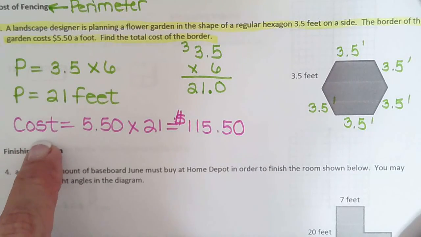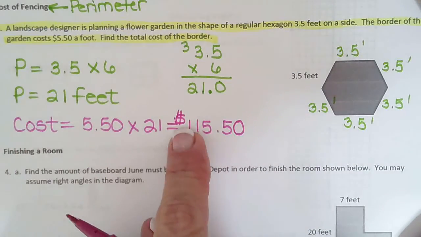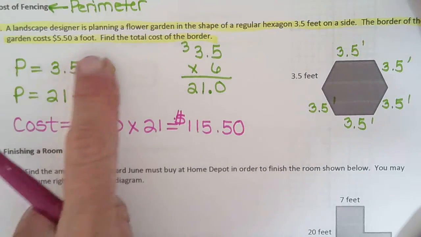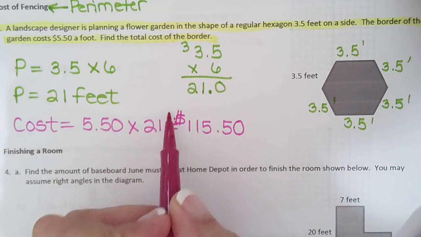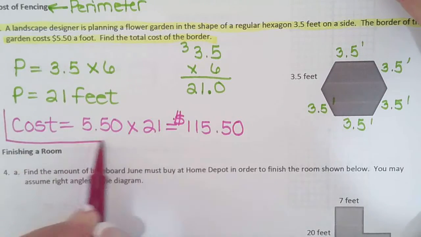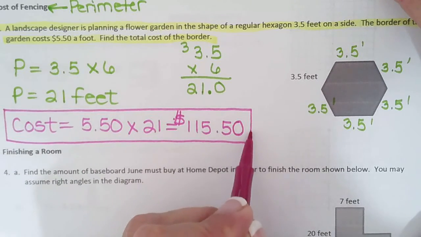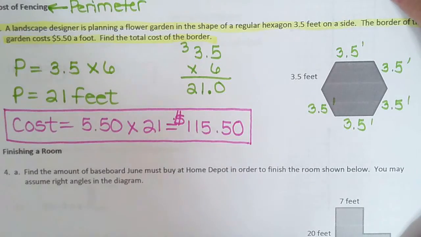That's why I always write it there to remind, oh, this is cost. I got to put a dollar sign and oh, I need 2 decimal places. And that's what they ask for. Find the total cost. So after you find the perimeter, then you multiply it by how much it costs per foot, and that'll give you your total cost.